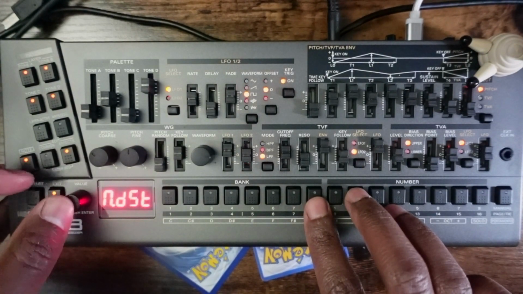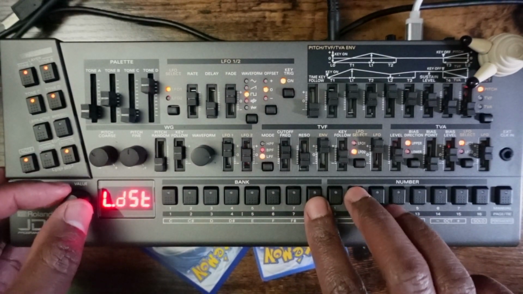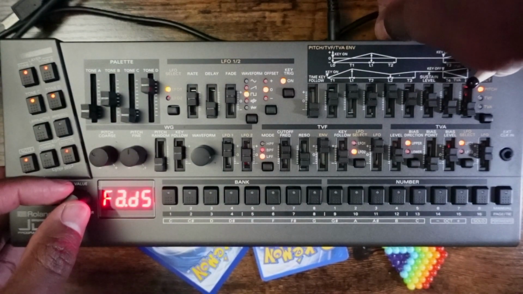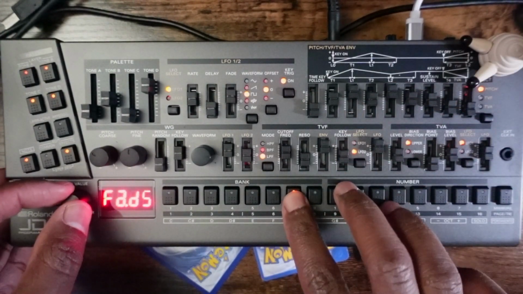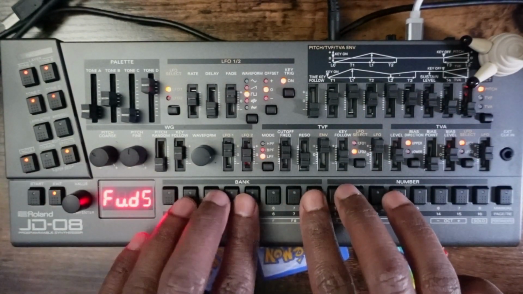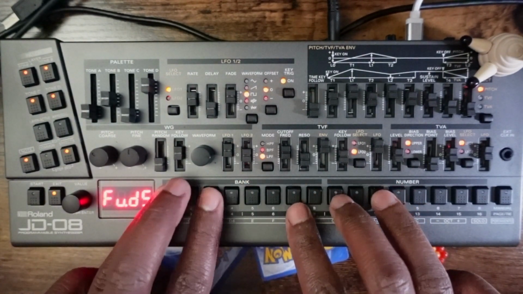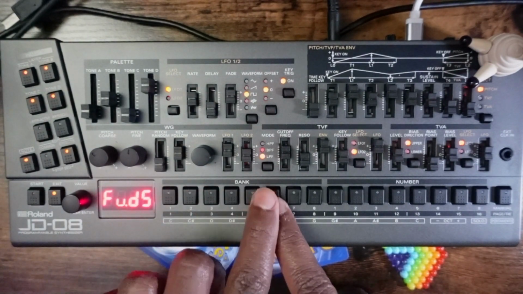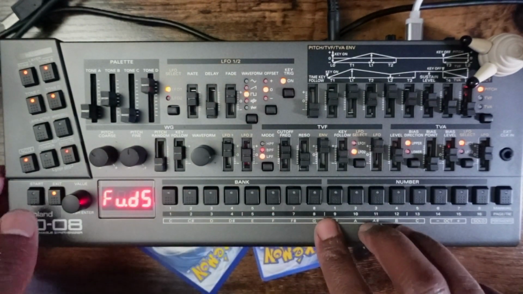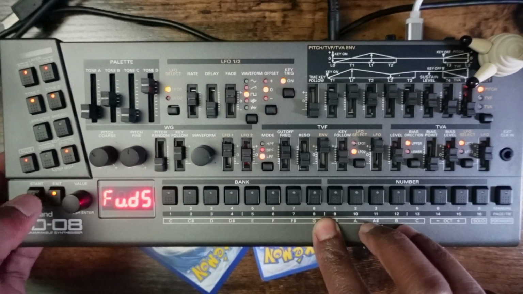So let's see here. We have different types of distortions here too. That's a false distortion. Wow. Okay.